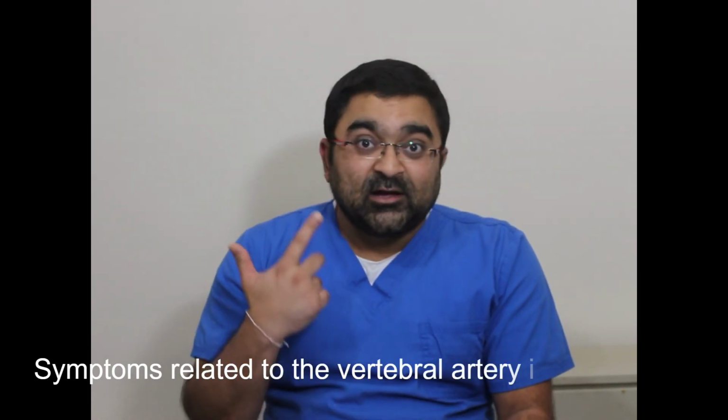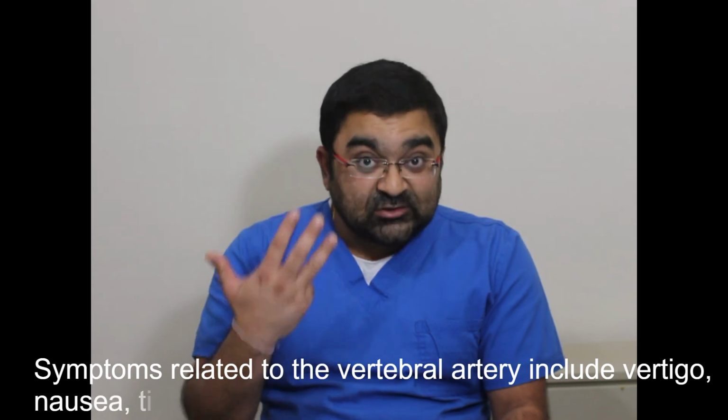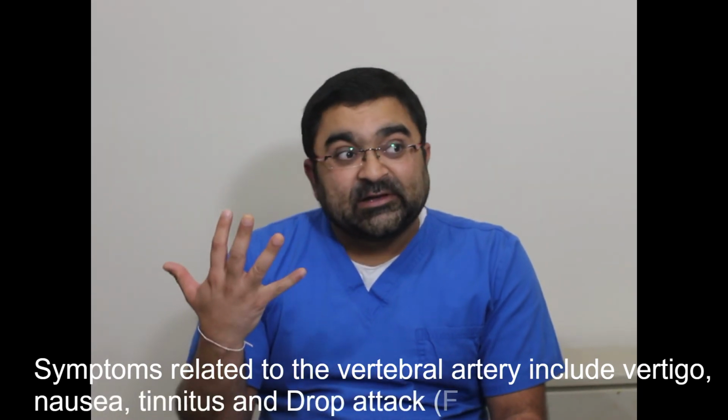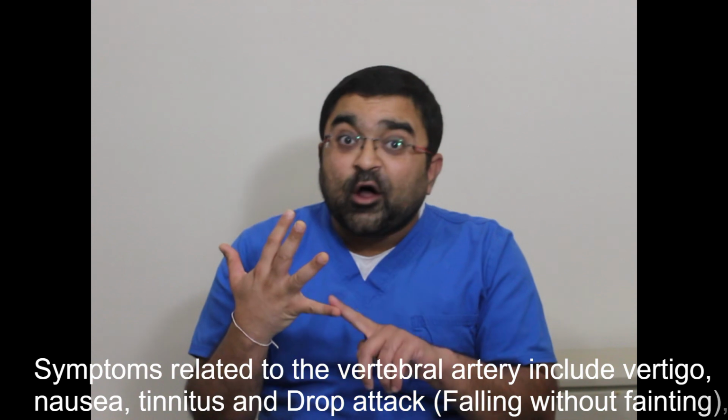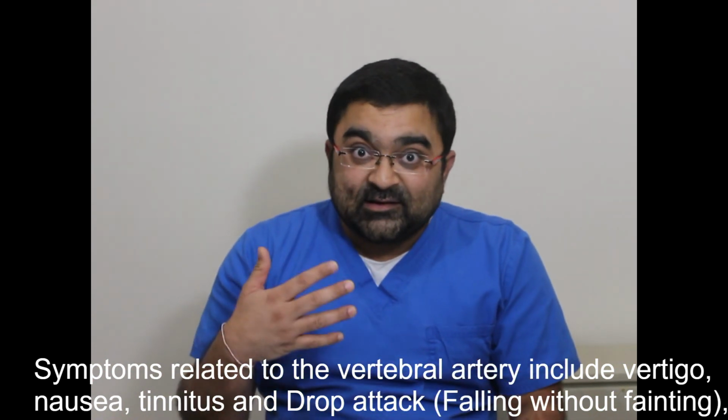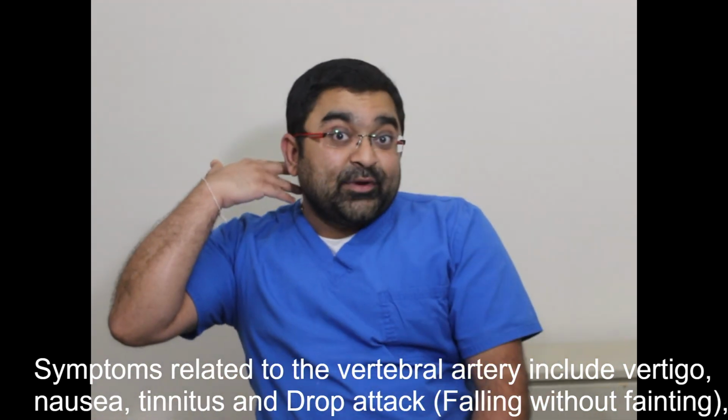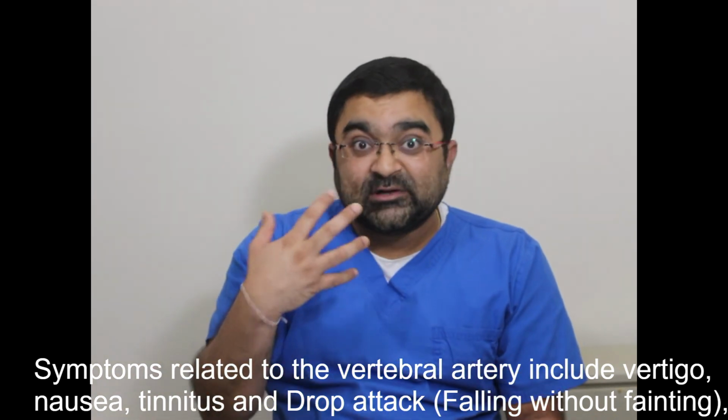Now, symptoms related to vertebral artery include vertigo, tinnitus, visual disturbances, nausea, and drop attacks. Drop attacks is like falling without fainting. Now, if you see logically, it supplies the hindbrain. Hindbrain has visual centers in the occipital lobe, is responsible for balance, and it supplies part of the cerebellum, that is the major organ for maintaining balance. In higher cases, the VBI can lead to stroke and death.